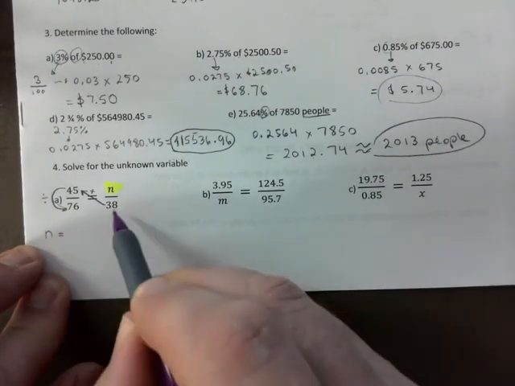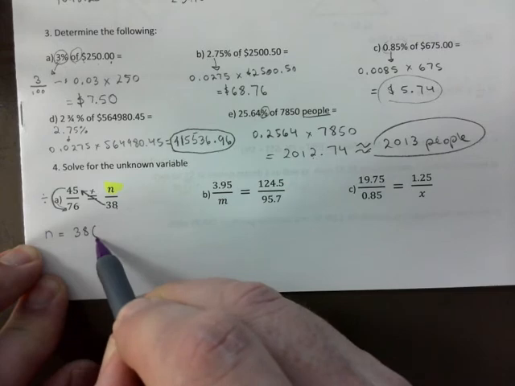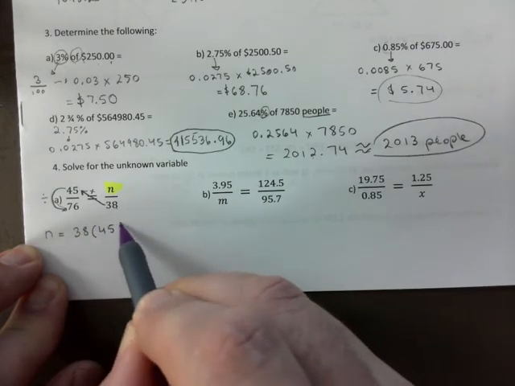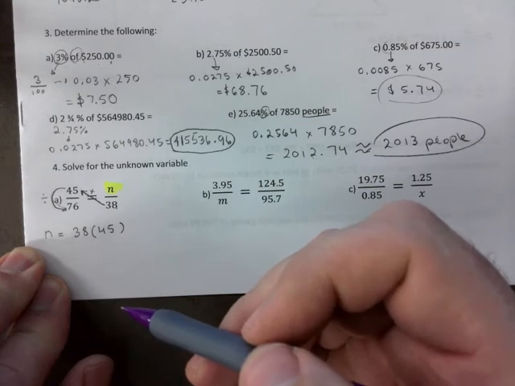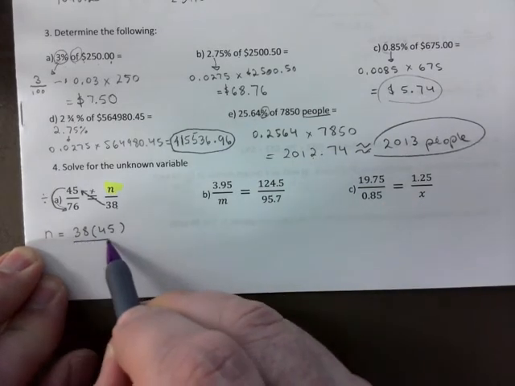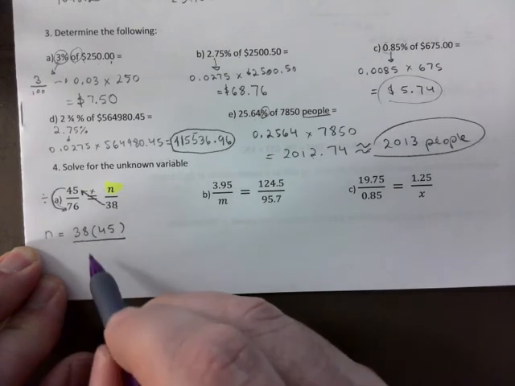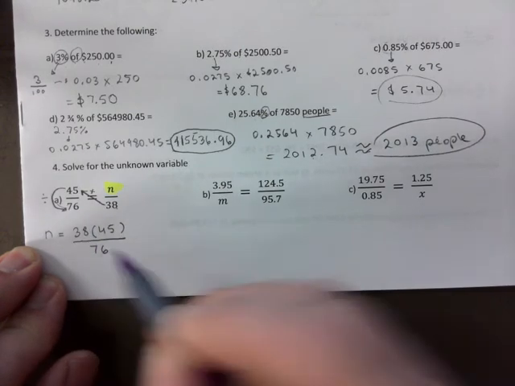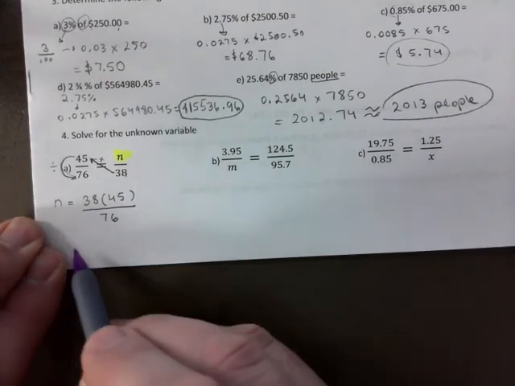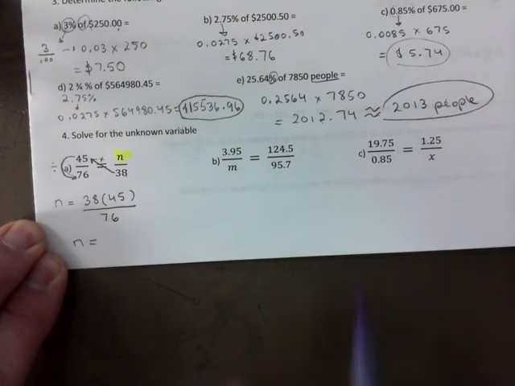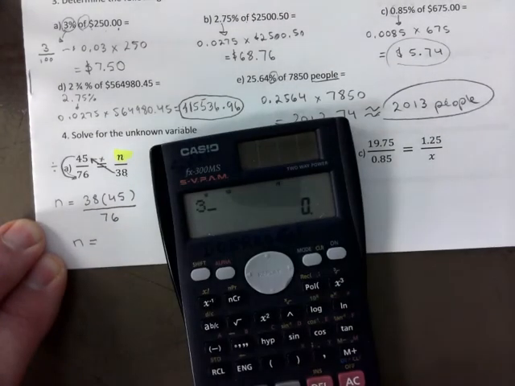So n is equal to 38 times 45. Are you okay with brackets for times? You've seen that before, haven't you? You should be okay with it. Divided by 76. And so whenever something is lined over, that means that that is going to divide whatever happens on top. So this is showing your work, and then you go n is equal to, so let's go 38 times 45.